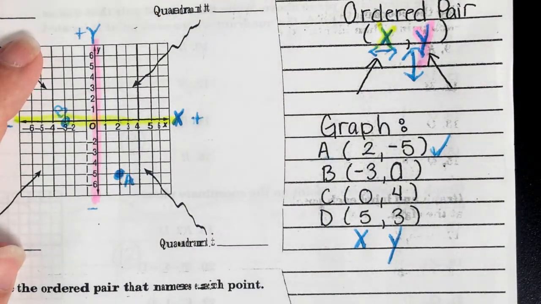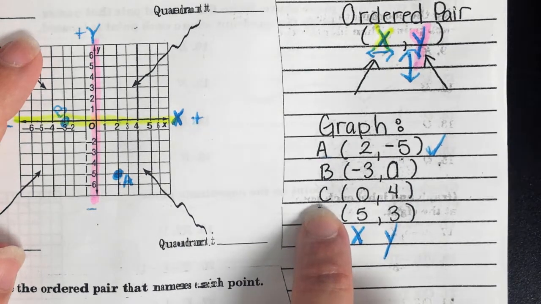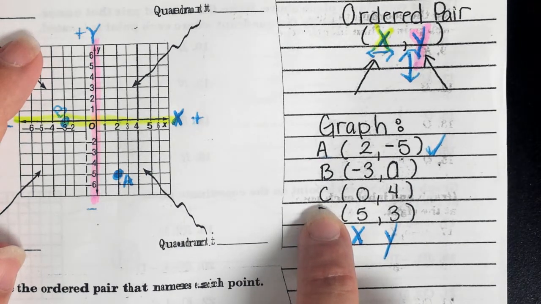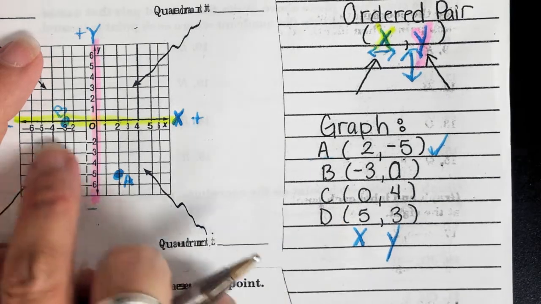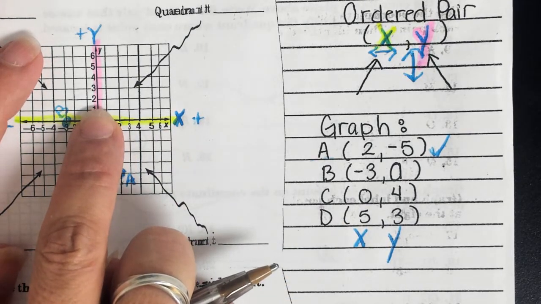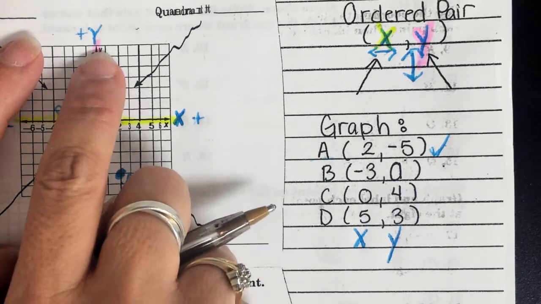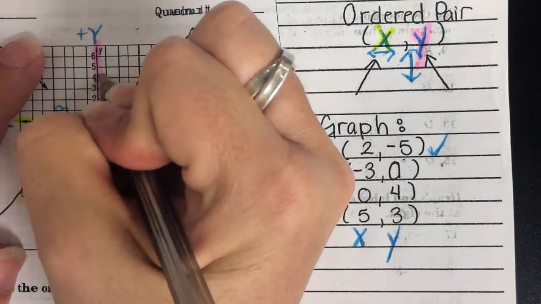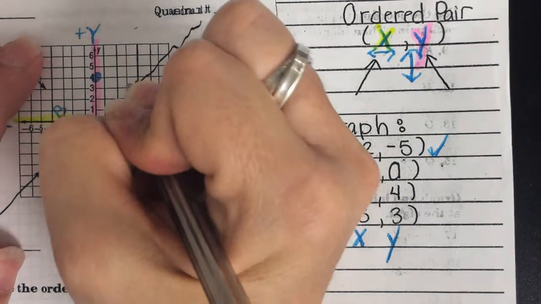Good so far? Okay. C, 0 and 4. Just go straight up. Okay, because we are going across, there is nowhere to go, is there? 0 is right there. Positive 4 is up. Put a dot and put a C.